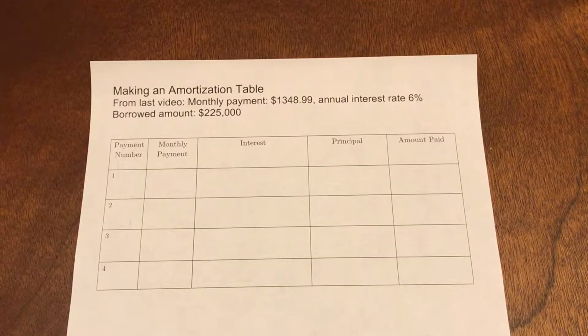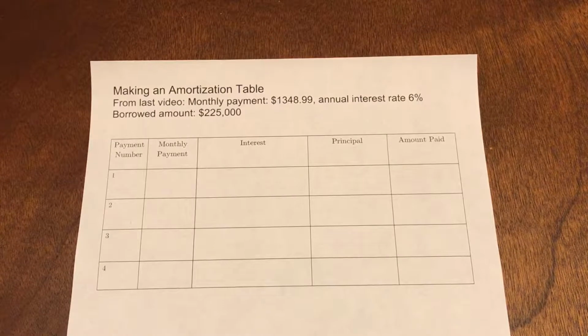In the last problem we calculated that the monthly payment for our loan was $1,348.99, and that was based on a 6% interest rate, and the amount we borrowed that was amortized was $225,000. So the next task is to figure out what is the actual amortization schedule. So this is a little cumbersome. Technology makes it a lot easier, but it is important to know how the calculations are actually worked out.